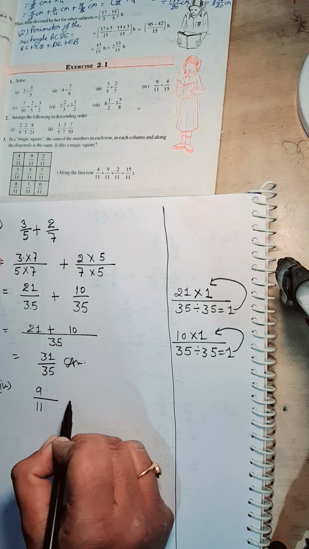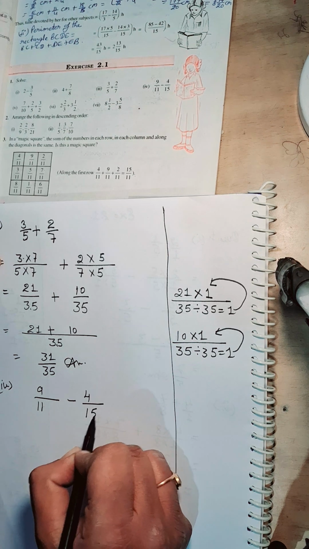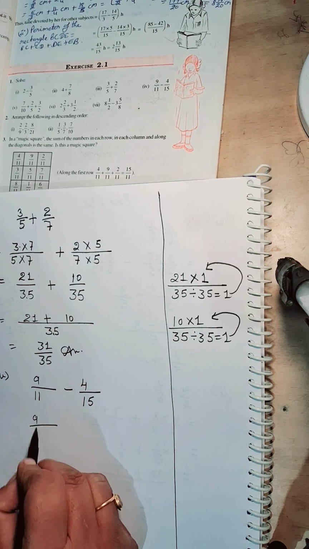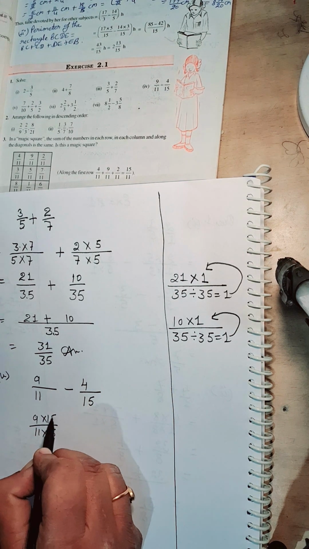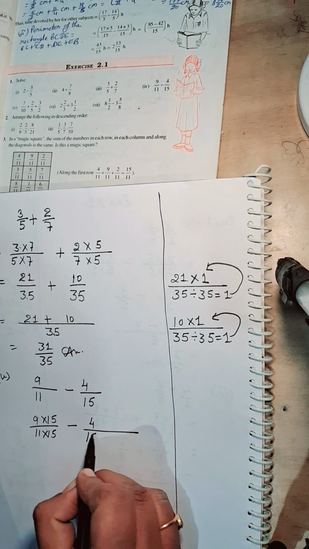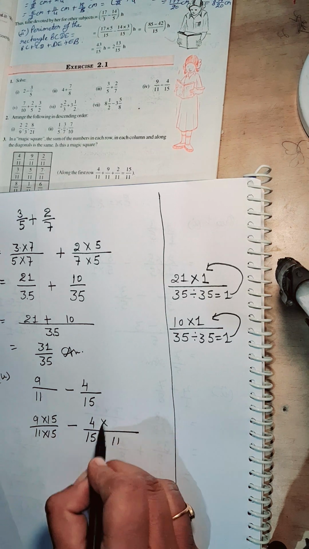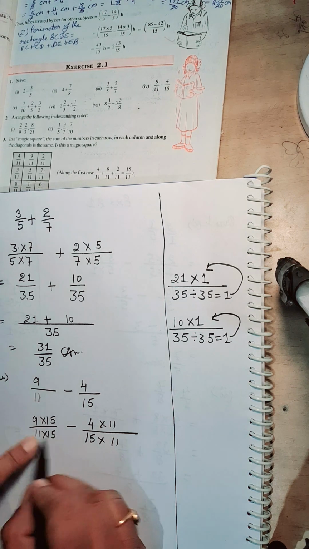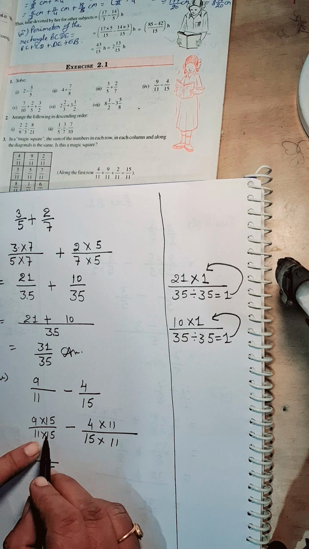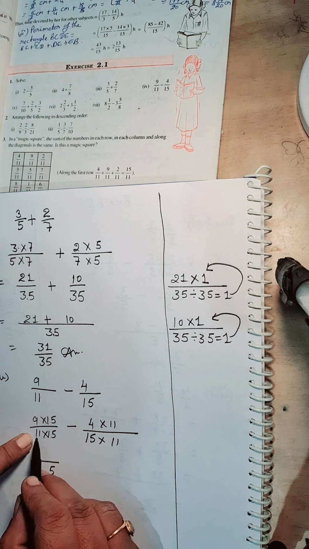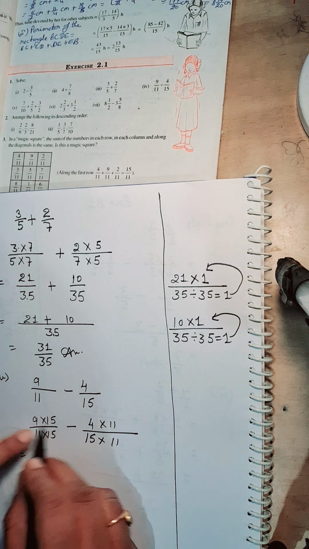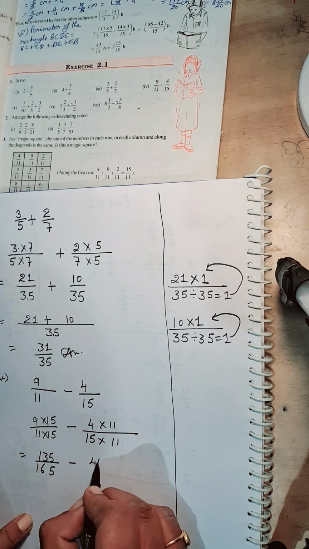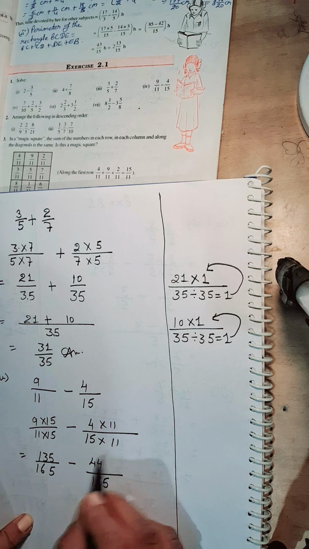Now come to the next question, part 4, question 1, part 4. 9 by 11 minus 4 by 15, right? Again we will equalize both. 9 by 11 into 15, minus 4 by 15 into 11, right? Now we will have 11 fifteens are 165, 15 elevens are 165, and 15 nines are 135, minus 11 fours are 44, by 165, right?